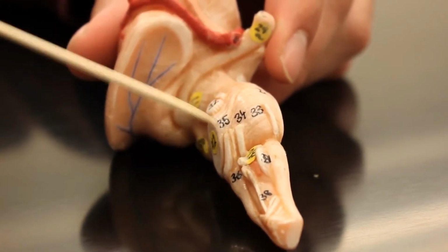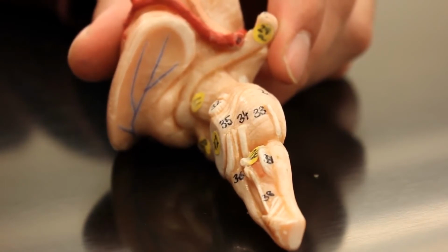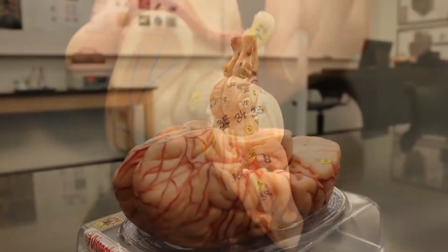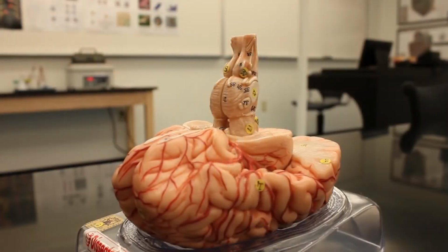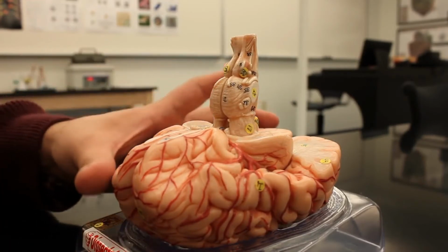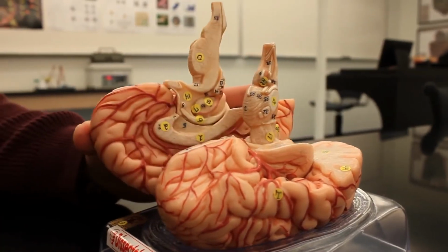And the olives play a role in proprioception, which we'll talk about when we get into neurophysiology. All right, guys, so now, before we get into the cranial nerves, I want to show you one more structure. I'm going to take this guy off here so we can take a look there.